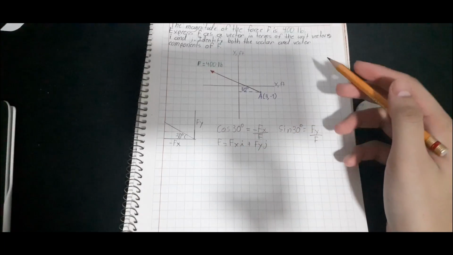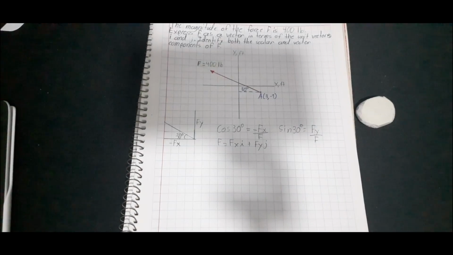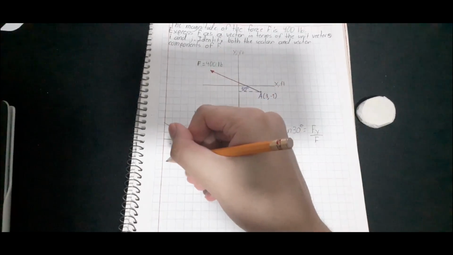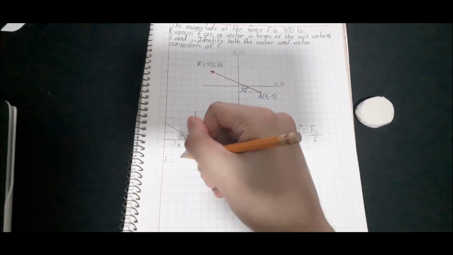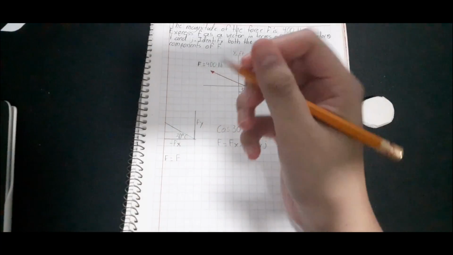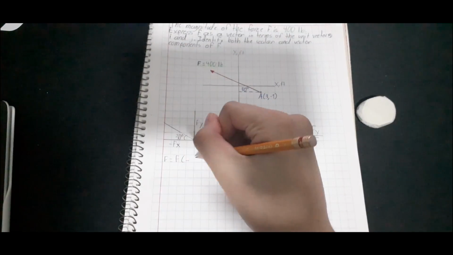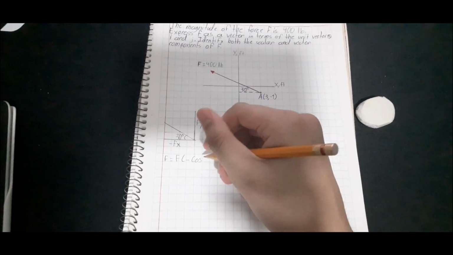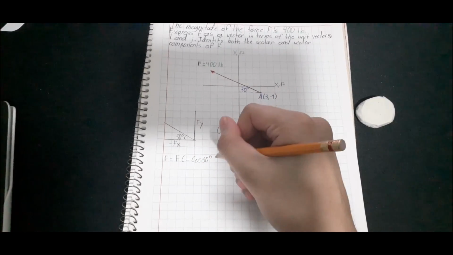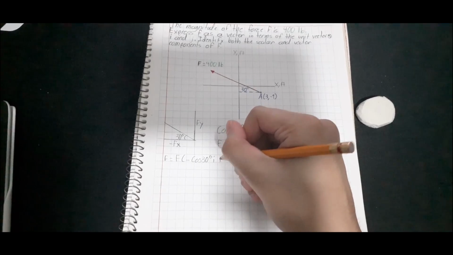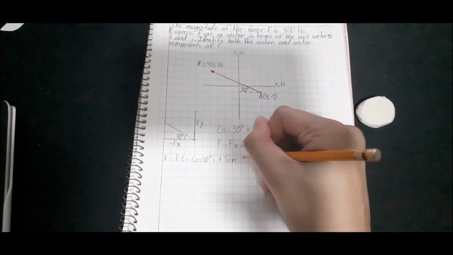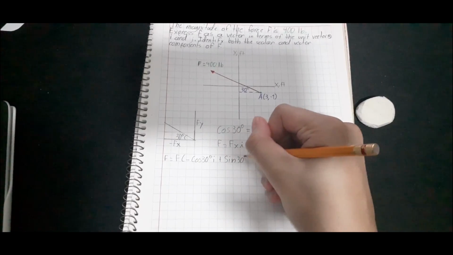In this case, we only use Fx and Fy. That remains in the following way: F equal to F times minus cosine 30 i plus sine 30 j.